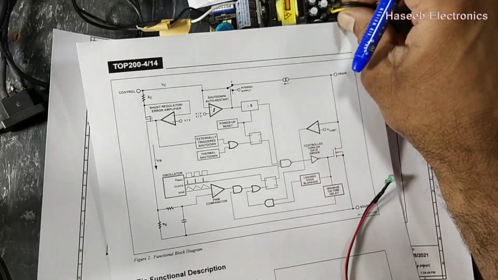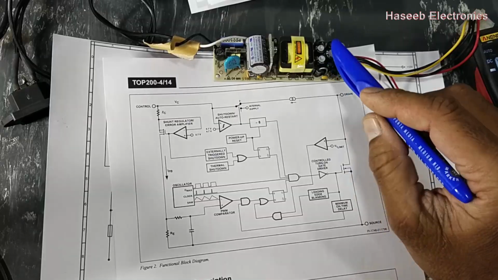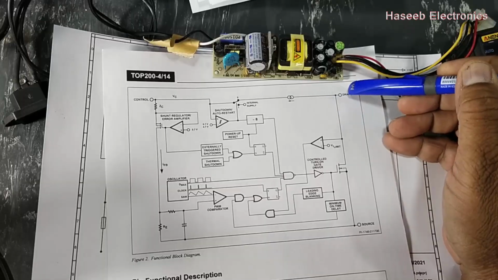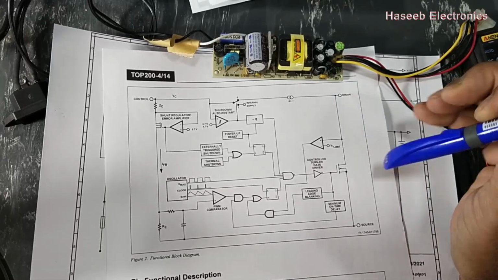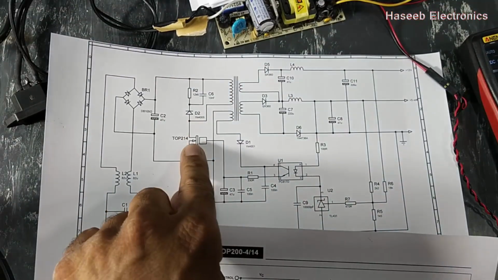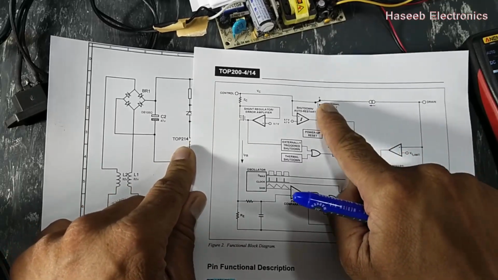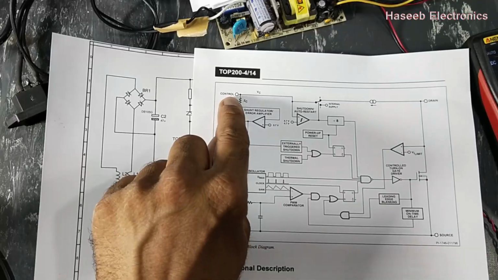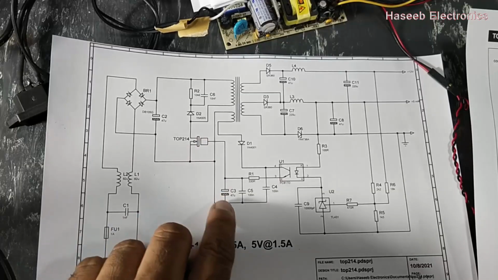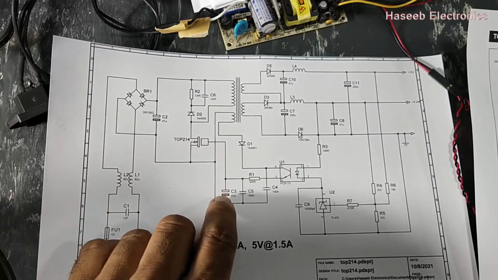When this power supply is off, its secondary side is off. There is no voltage. At that time, we connect a positive voltage through this transformer winding to the drain pin. That is here. It will charge the capacitor that is connected at the VCC pin, the control pin. So the control pin is here. We have this capacitor. In the initial stage, it will charge this capacitor.